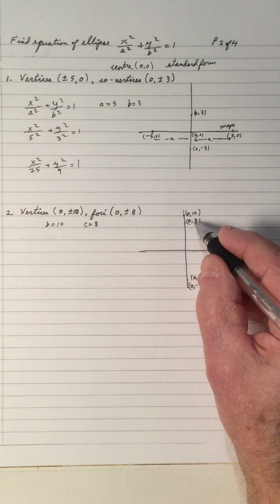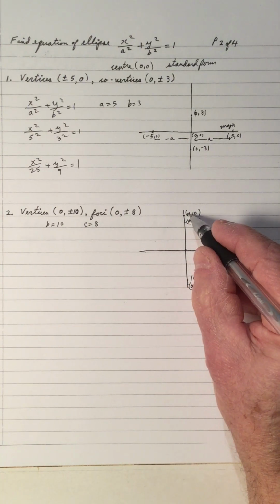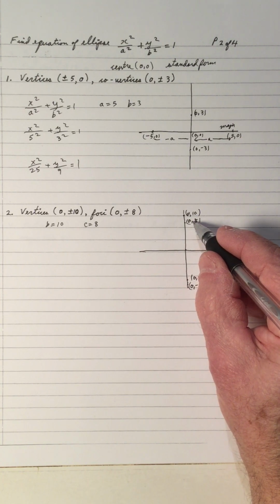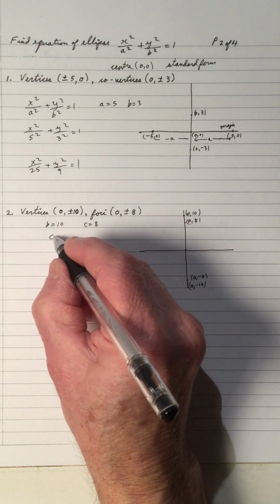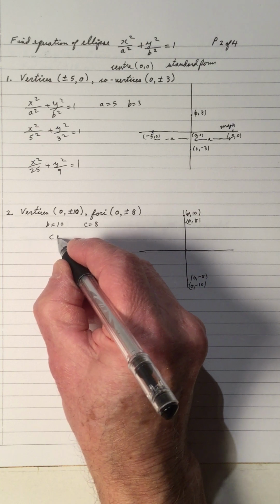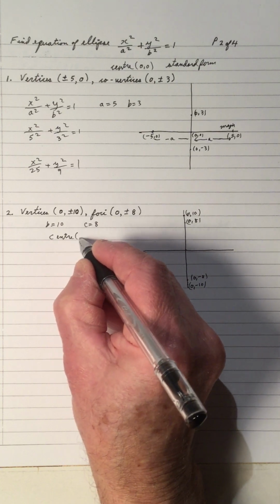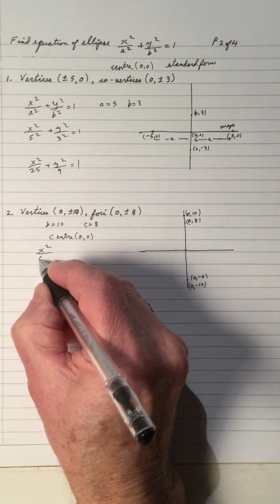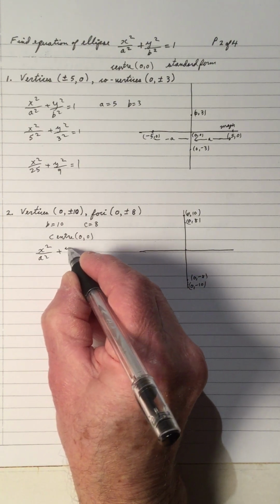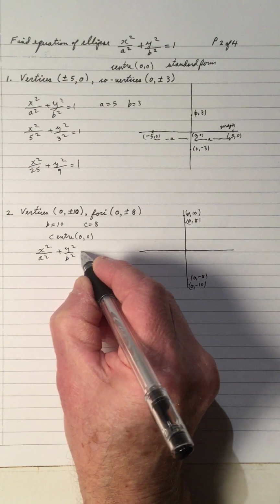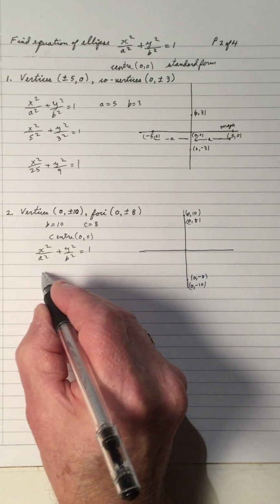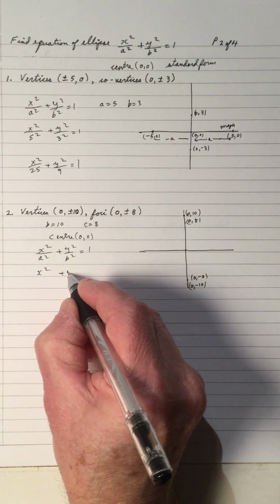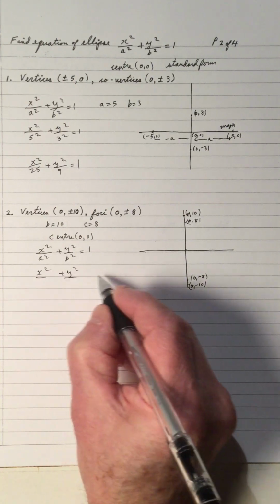The middle of the vertices is 0, 0 and the middle of the foci is 0, 0, so the center of the ellipse is 0, 0. So x squared over a squared plus y squared over b squared equals 1, with the center at 0, 0, so we have an x squared and a y squared.